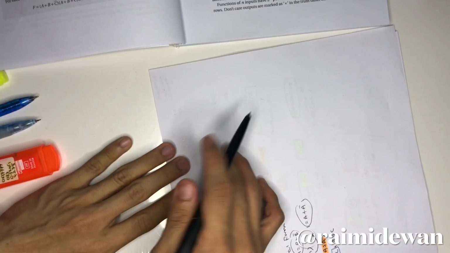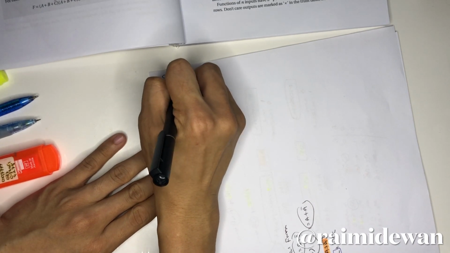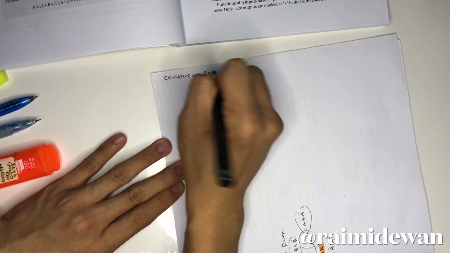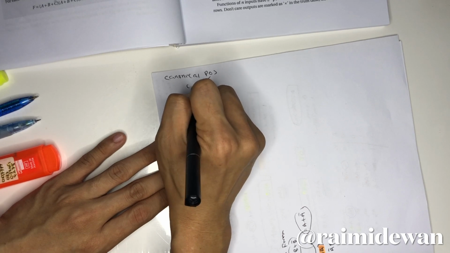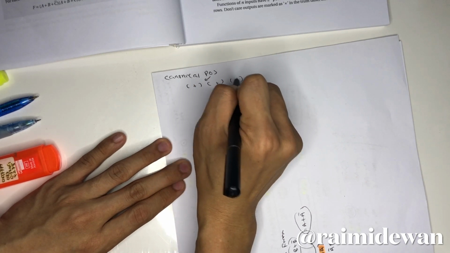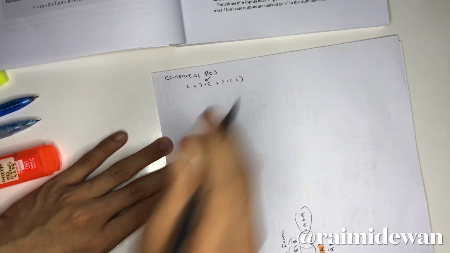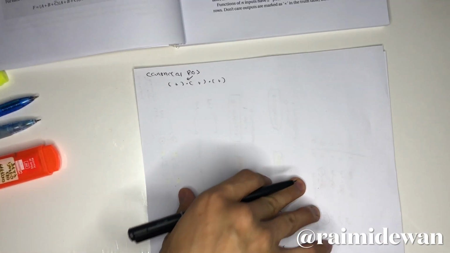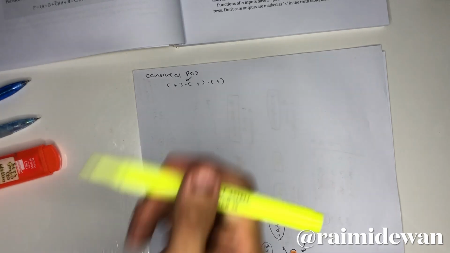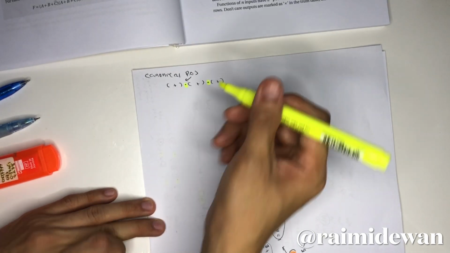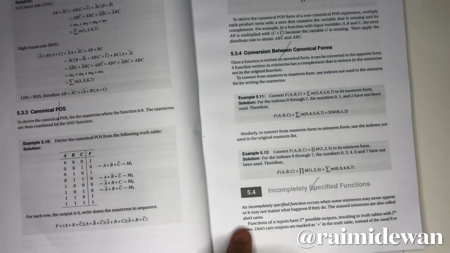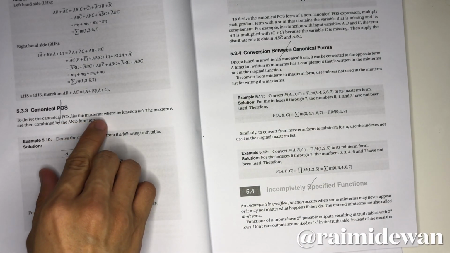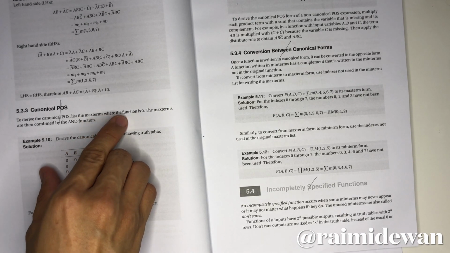So now we go to the next one, the canonical POS. What I taught you guys before, POS is the product of sum. So you have sum inside, product of sum, something like this. To make you guys understand, it's a product here. Now it mentioned here that to derive the canonical POS, list the max term where the function is 0.